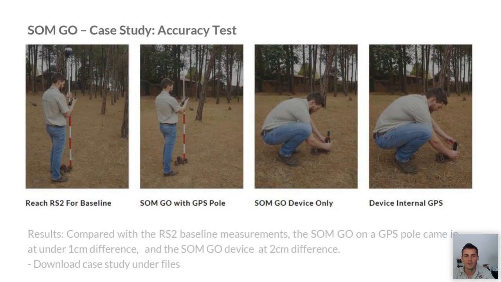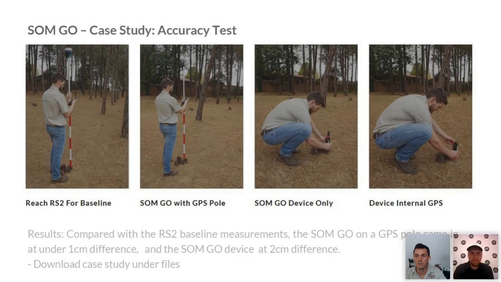So guys, as you can see, there are our 4 sets of measurements that we took. We took quite a lot of points in each situation. Looking at the results, we compared the RS2 baseline measurements with the SOM-Go on a GPS pole, and that one came in under 1 centimeter difference. It was only a few millimeters difference.